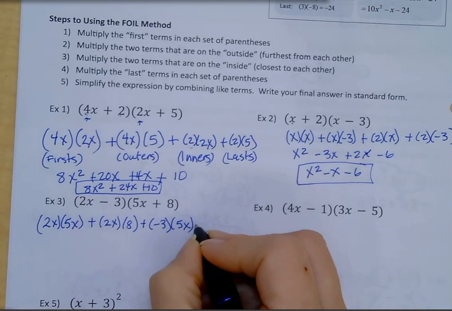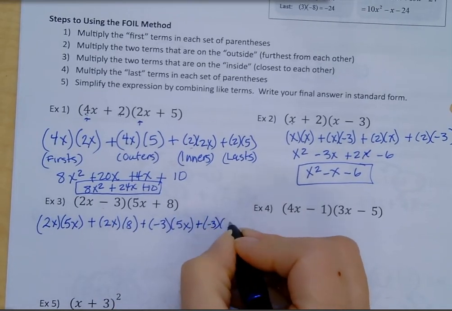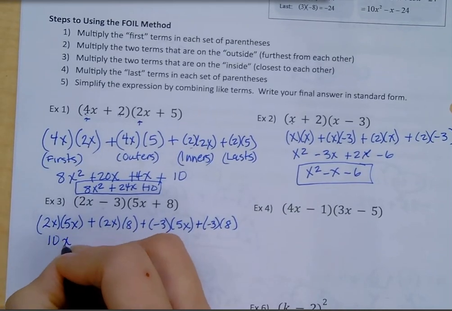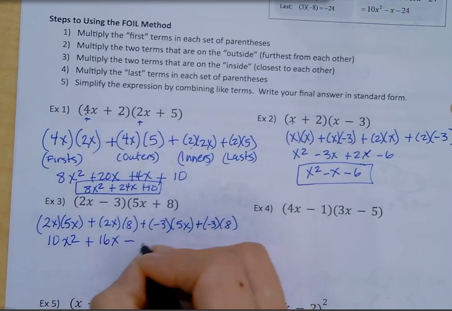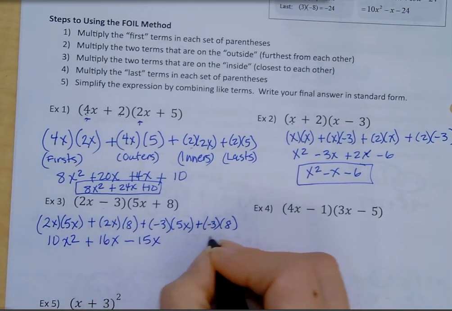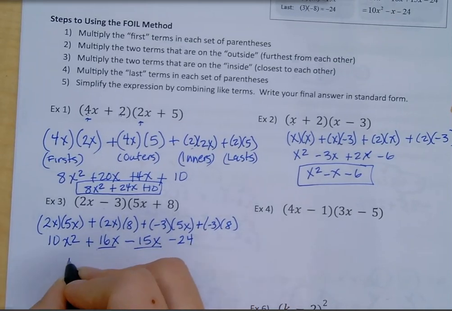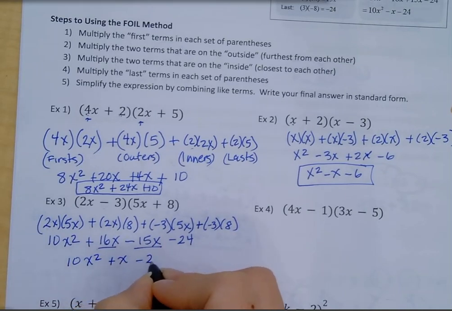And then my lasts, it's going to be negative 3 times 8. Okay, so 2 times 5 is 10, x times x is x squared, plus 16x minus 15x minus 24. Combine like terms, and I get 10x squared plus x minus 24.